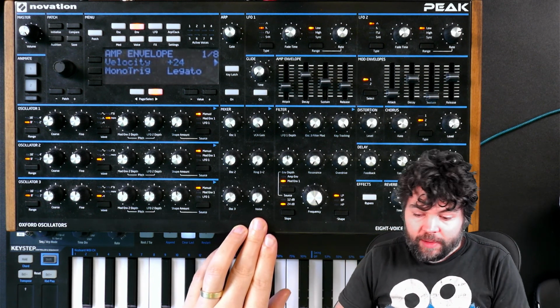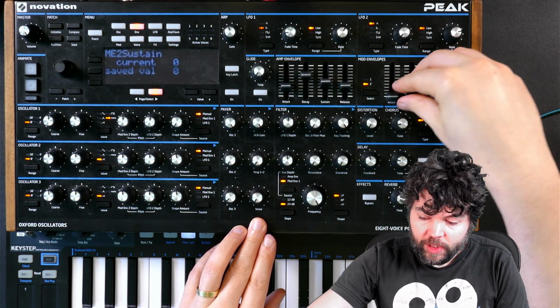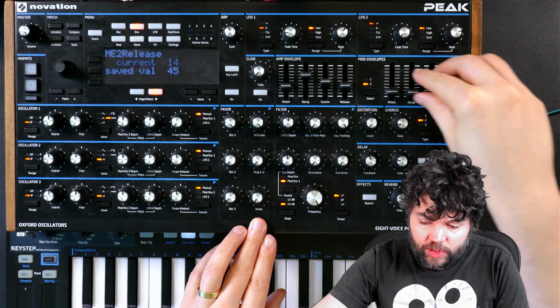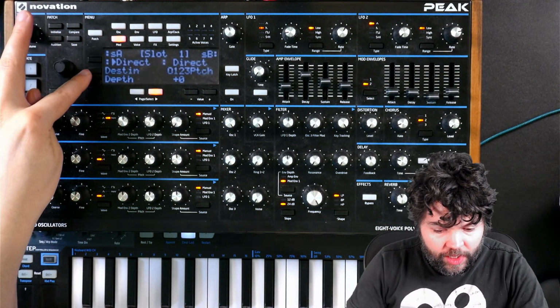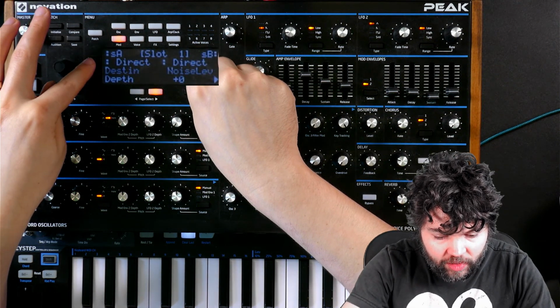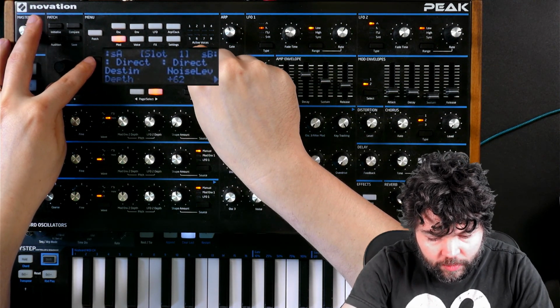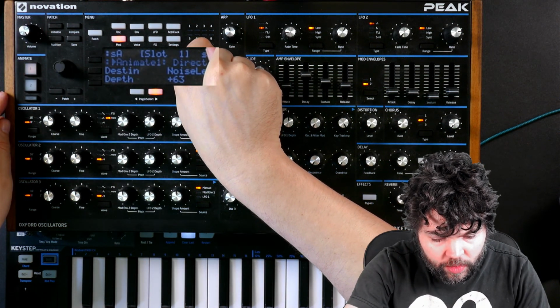The way that I'm going to animate it is use the other mod envelope. The mod envelope shape that I'm going to pick is going to be just a very small attack. And what I'm going to do in the modulation matrix is set the noise level following mod envelope 2.